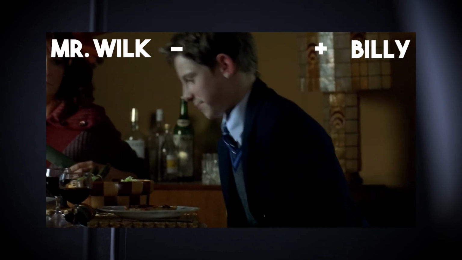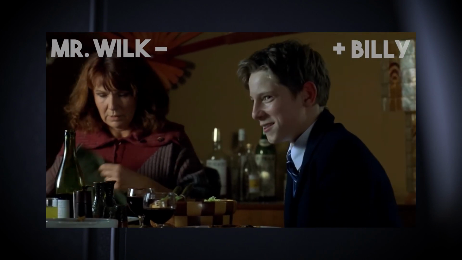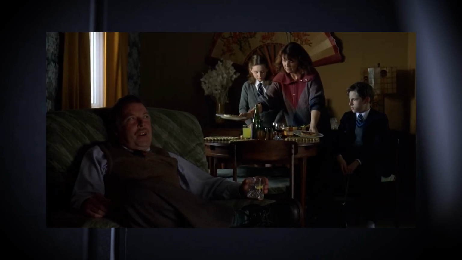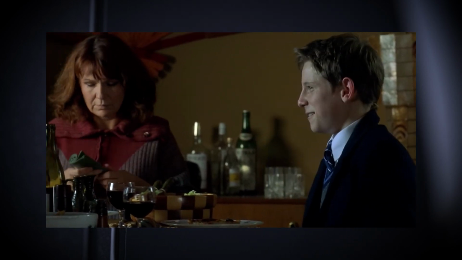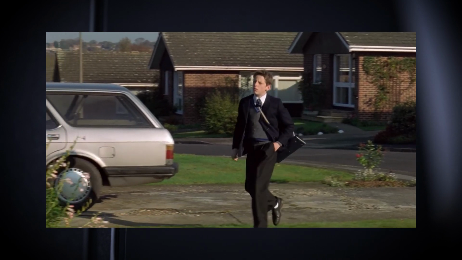Our turning point is when Billy asks, "What do you do, Mr. Wilkinson?" And his daughter reveals that he's been made redundant. He doesn't have a job anymore. This guy doesn't have a leg to stand on. He's a hypocrite. Then you get that little smile from Billy, and that means so much to the audience. We are rooting for Billy, and he just won.